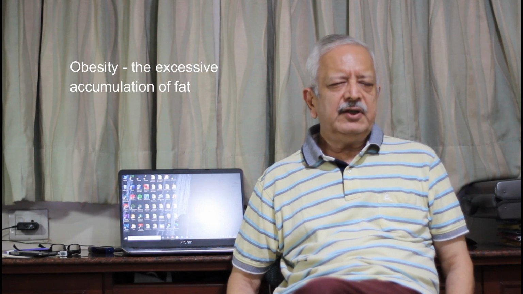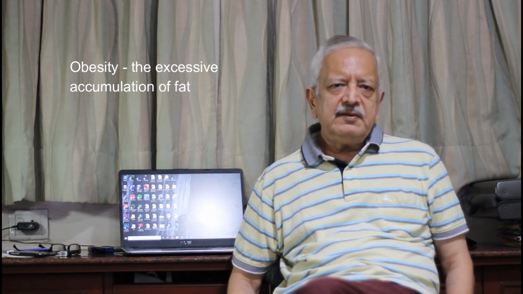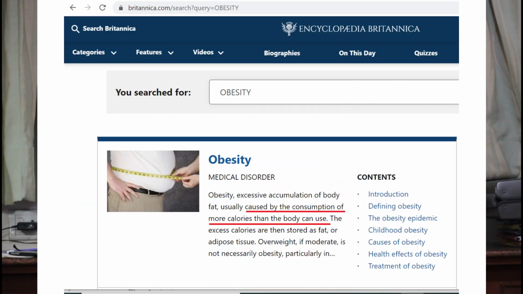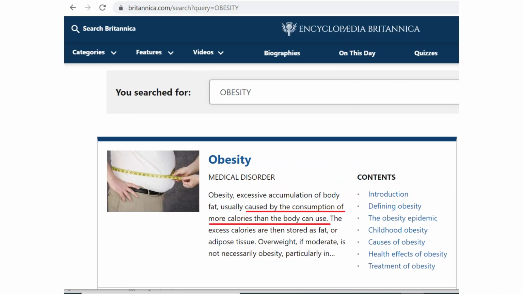How is obesity defined? Obesity is defined as, generally speaking, the excessive accumulation of fat. This is what the dictionaries tell you. And I'm okay with that, though technically better definitions are available. However, I have an issue with sites like Britannica Encyclopedia giving the cause for the obesity. So fat gets collected in the body in fat cells or adipose cells, and cells of the same kind come together and form the fat tissue or adipose tissue. Adipose tissue is located all over the body.